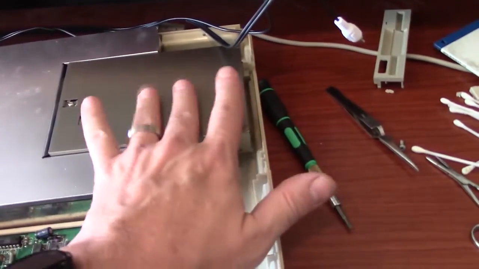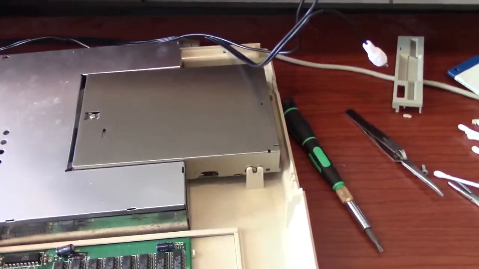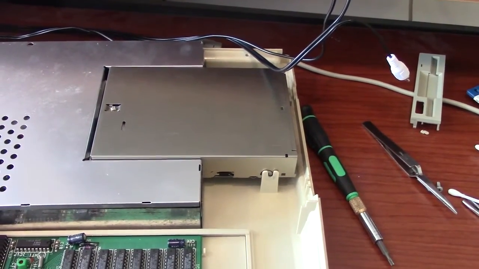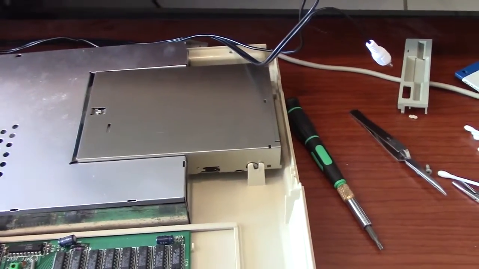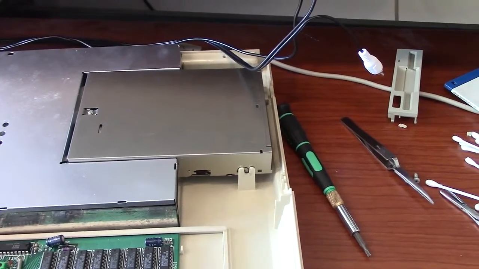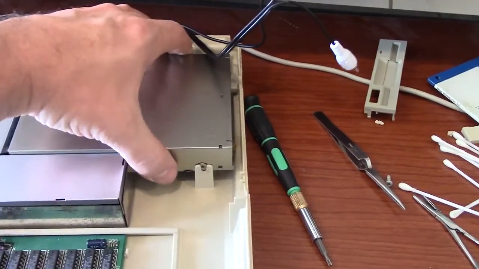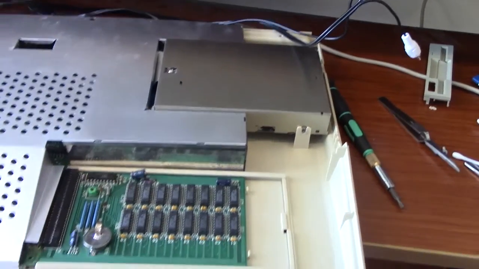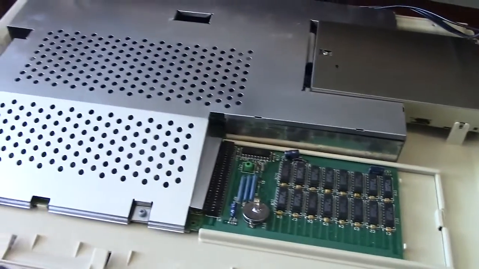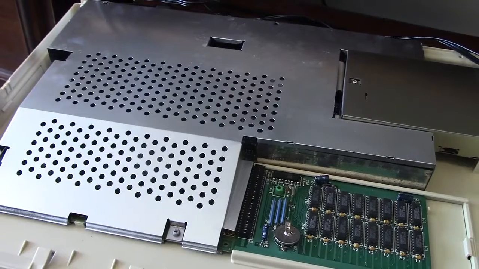And the floppy. I did some additional testing on the floppy, and I was getting occasional errors on the floppy drive. So I'm going to be replacing the floppy drive with a known working one, seeing if I can get that to work okay in there. And now we're going to get the thing put back together.